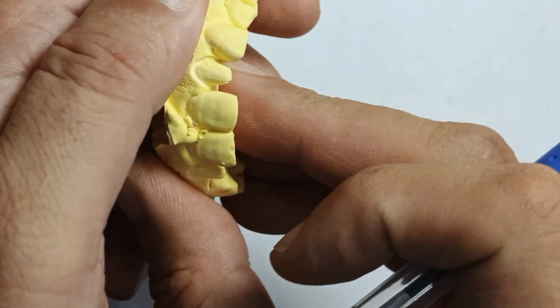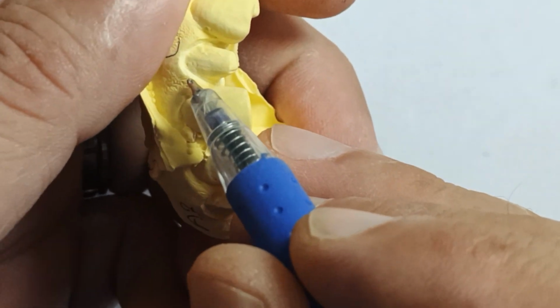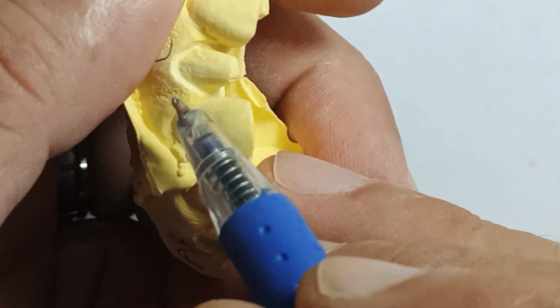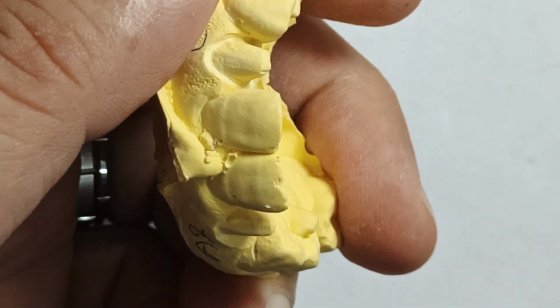There we go. I'll cover the name. What do you see? Nothing. The lab has to create a margin. So now they will make a crown which is going to be bigger. And the doctor doesn't care. They just shove it and take their money, and that's fine.